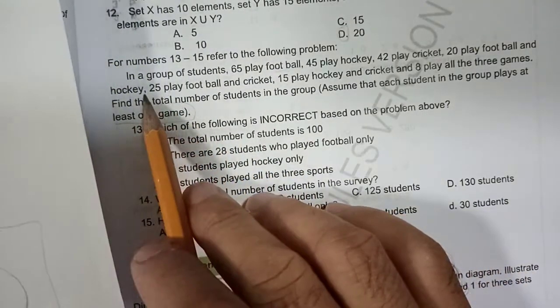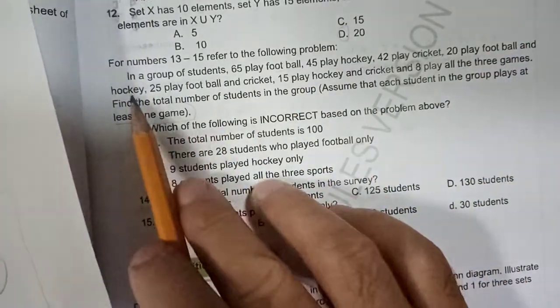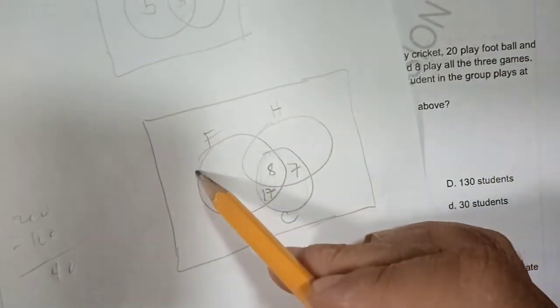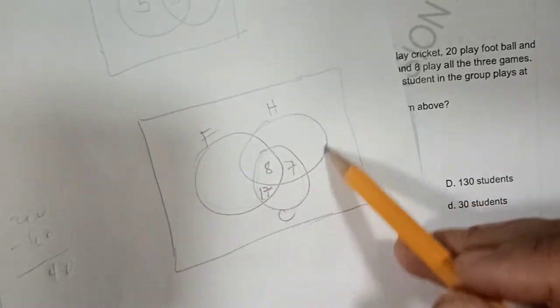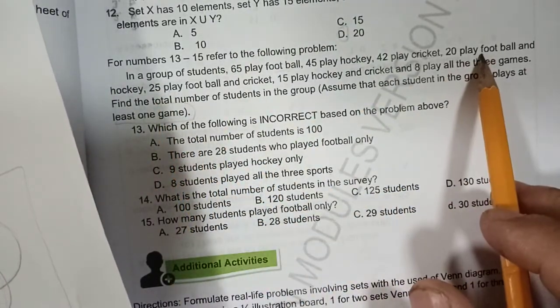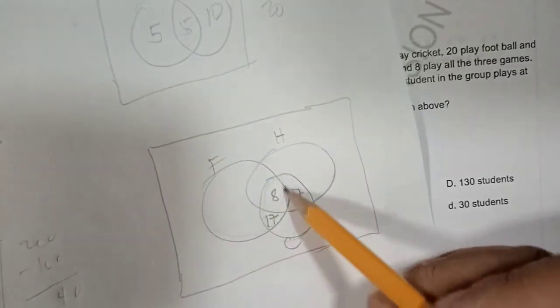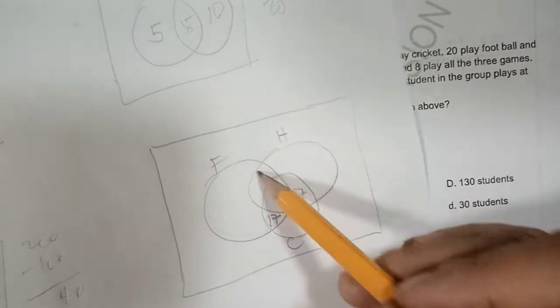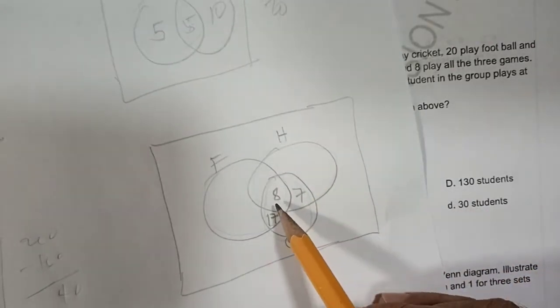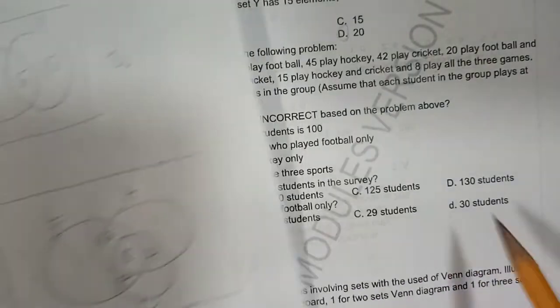Next, this information: 20 play football and hockey. So football and hockey, there are 20. There is 8 already, so lacking 12.